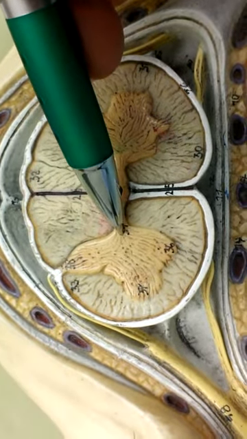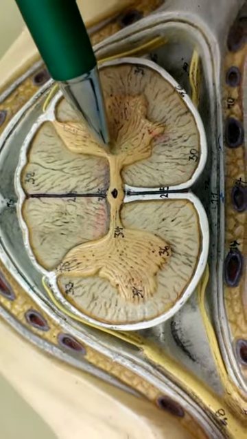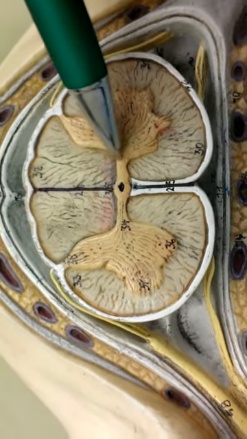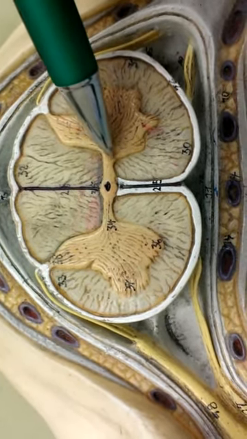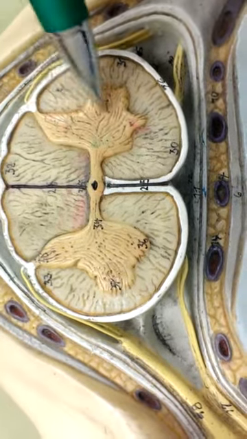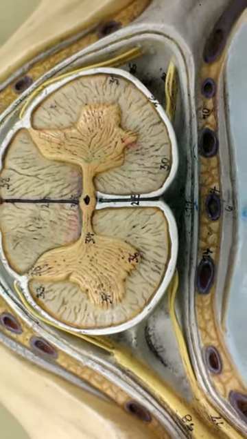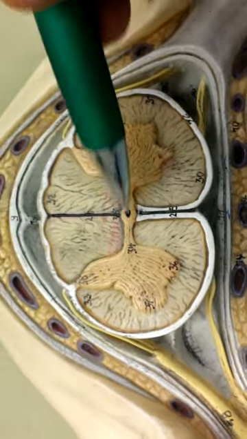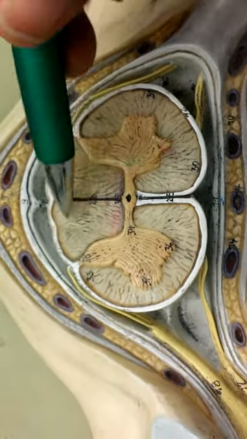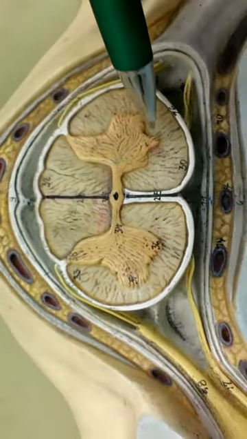And so label number 34 goes here to here. It is called the gray commissure because it is the gray matter, as we talked about in the last video. All right, and of course this is the white matter here.